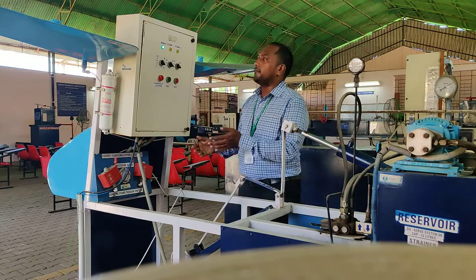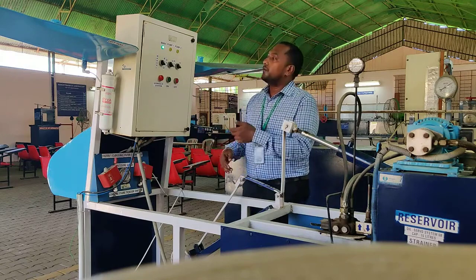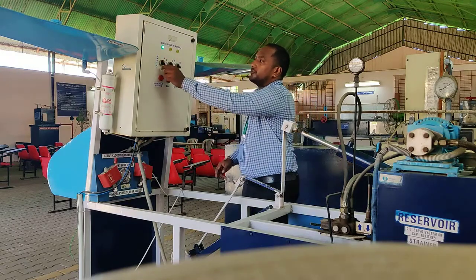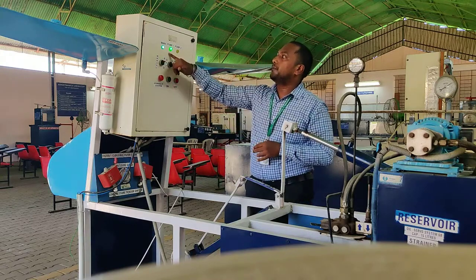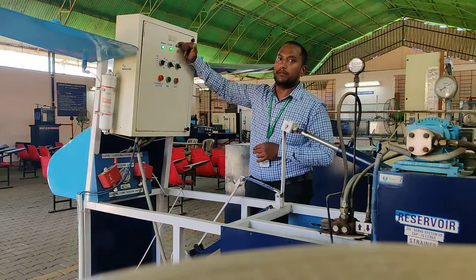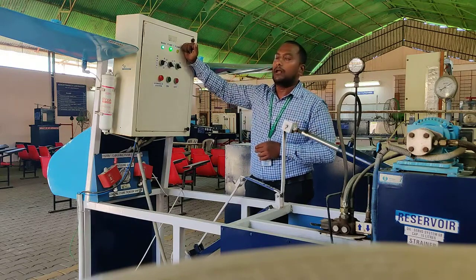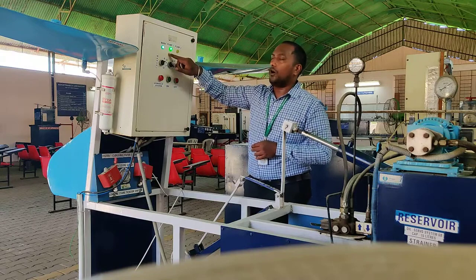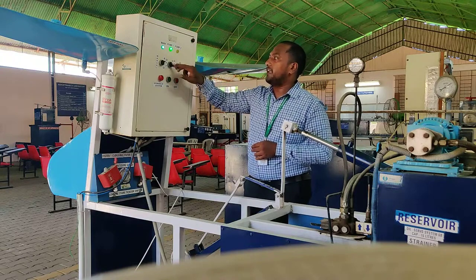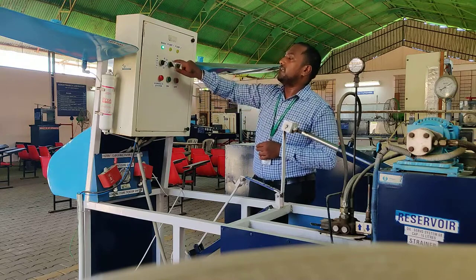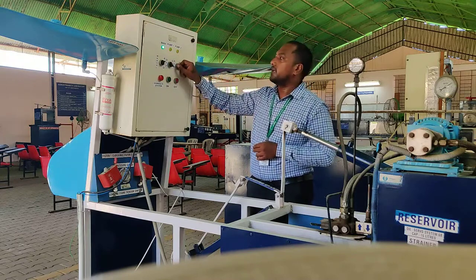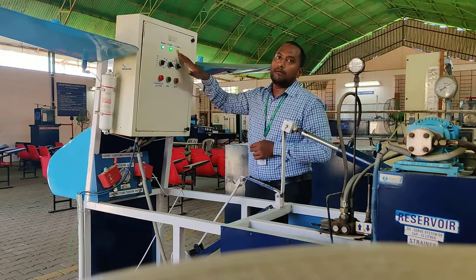And then when you go for manual, you have to switch on to manual. When you switch on auto, pump 1 will get the pressure. Now it's running, the motor is running. You can feel the vibrations when you touch. So pump 1 is on. If pump 1 fails, pump 2 will come on. Okay, this is the automatic system.